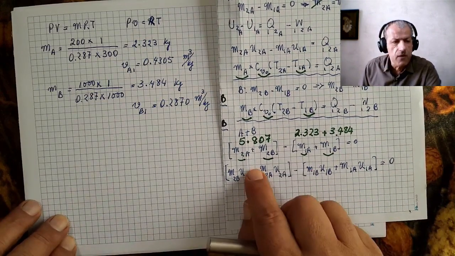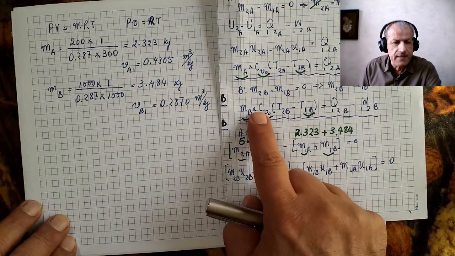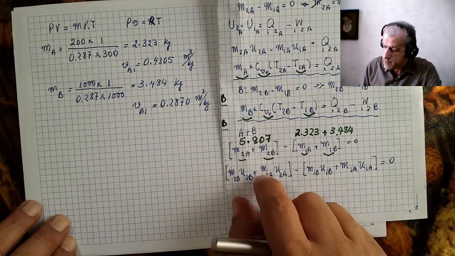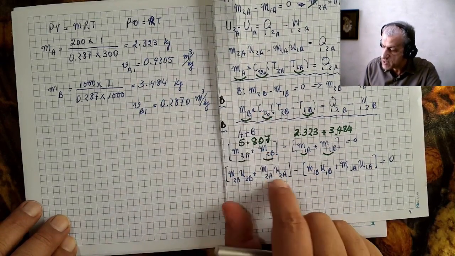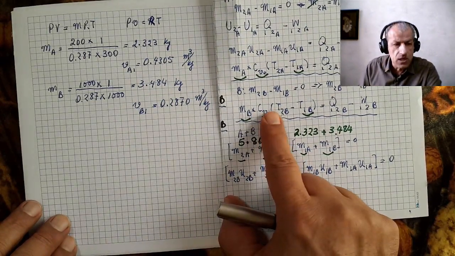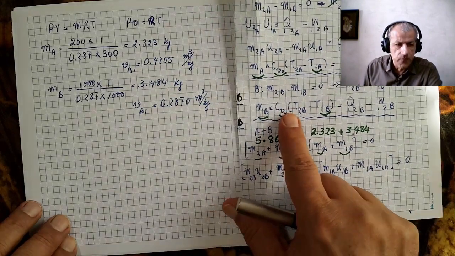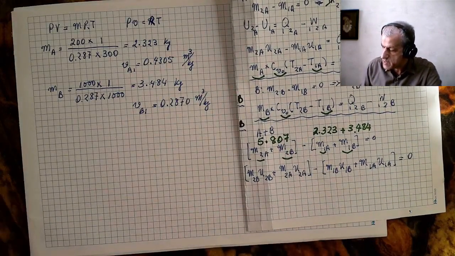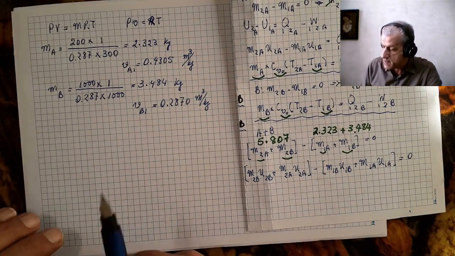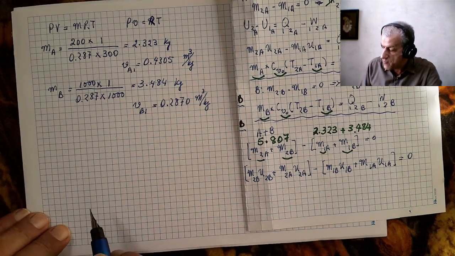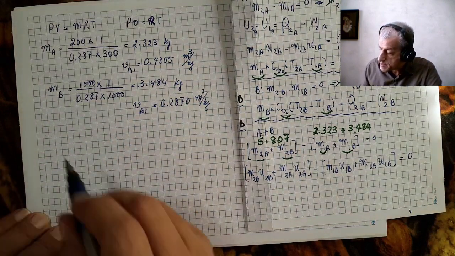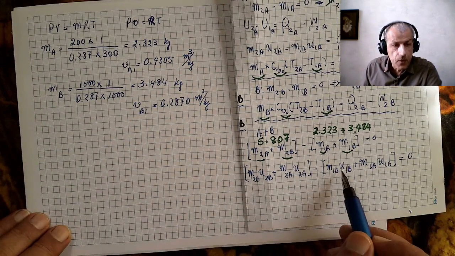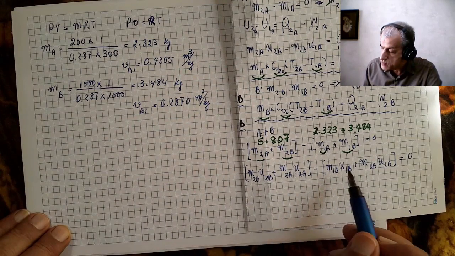I should follow a very similar practice as I have done here, just to bring this equation into a shape like this one. What I should do is write it as follows. I should combine these two terms, and these two terms.